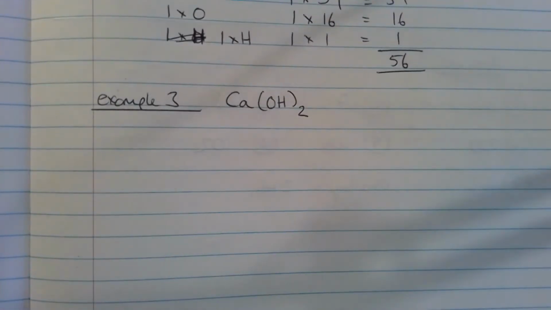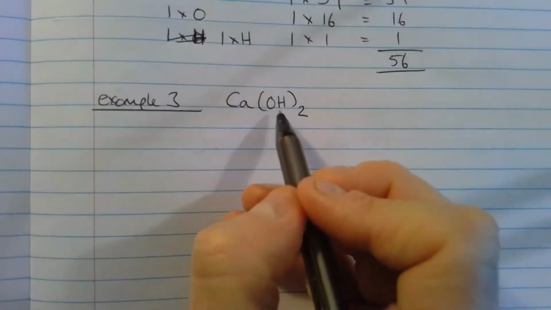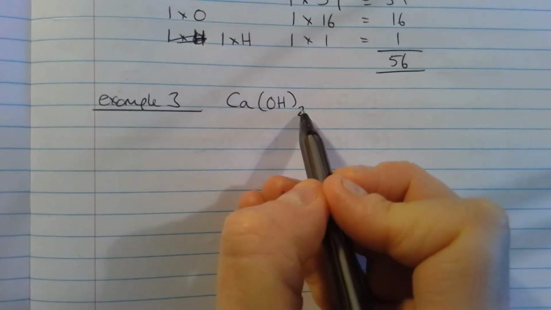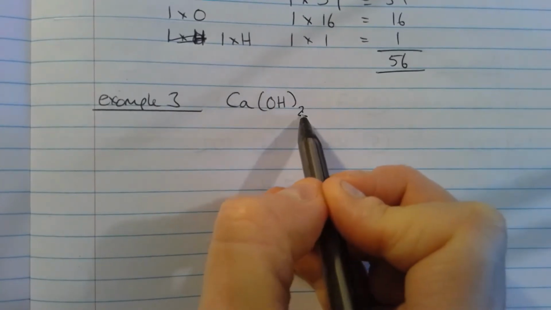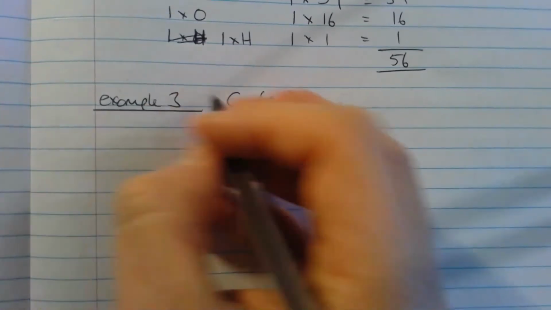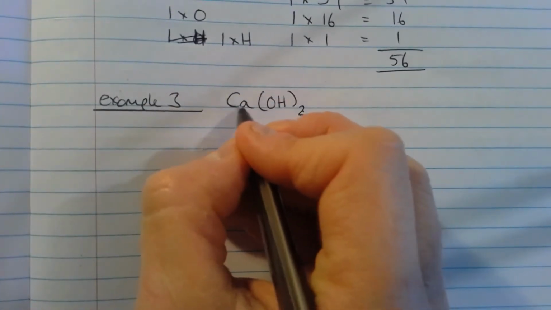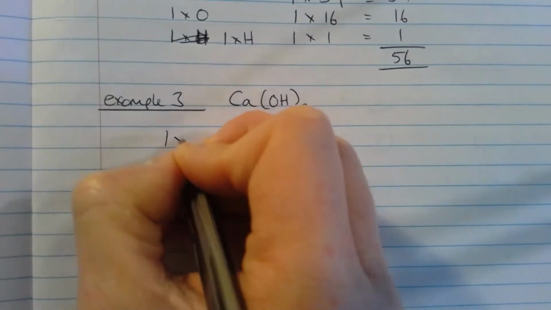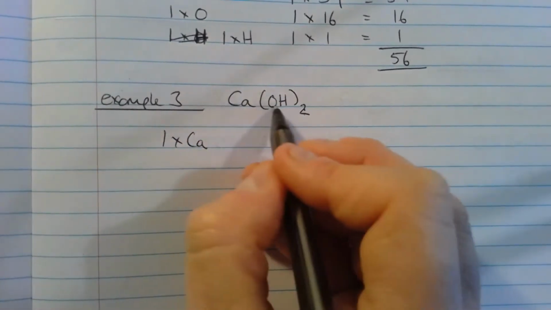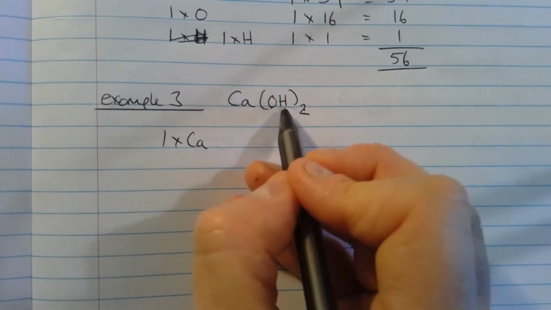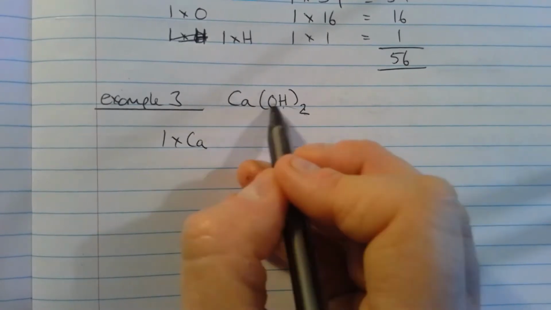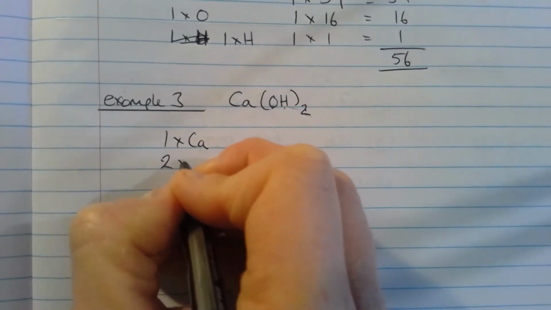I'm using this example because it involves brackets. So the first thing we need to recognize is that the number outside the bracket means that anything inside the bracket is multiplied by the number outside of it. So the calcium is not part of the brackets, so there's 1 calcium atom, but in this formula there's an oxygen and a hydrogen, and they're both multiplied by the number that's outside the bracket.